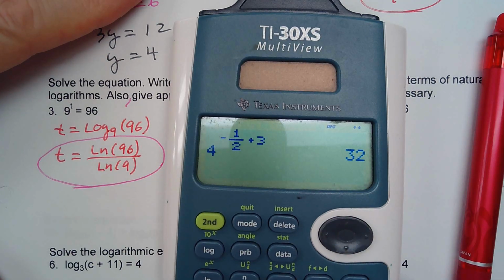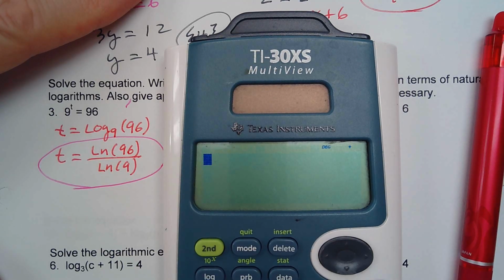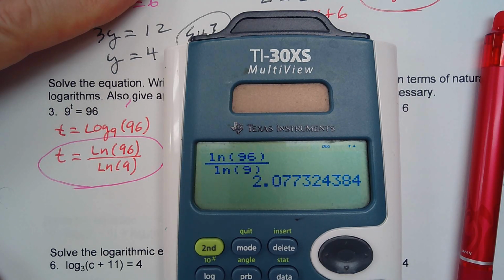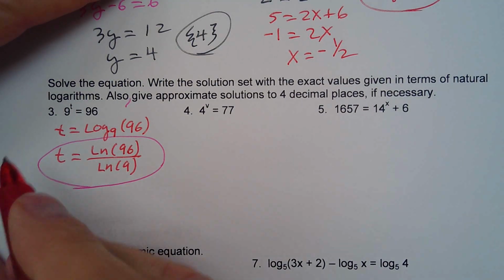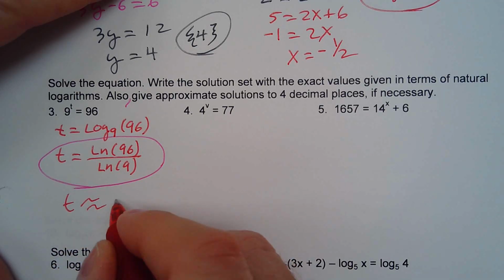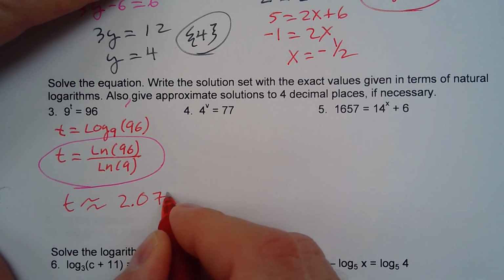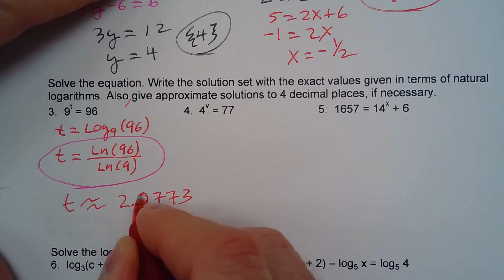And now let's get the approximation. So I'm going to do my fraction key, ln of 96 over ln of 9. So that would give us, if we round to 4 decimal places, 2.0773. So this would be our approximation.